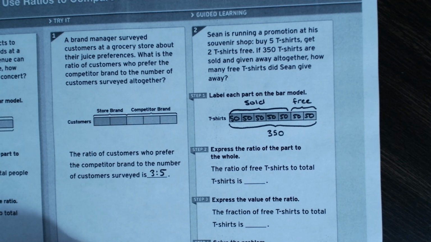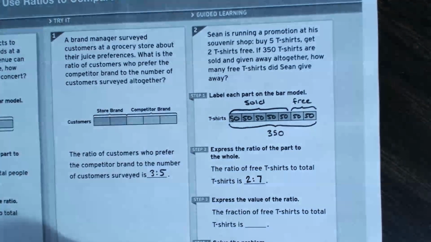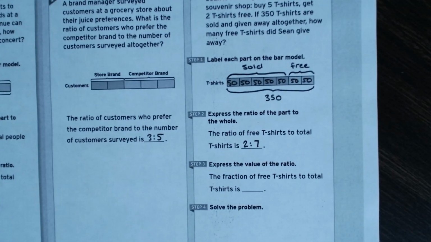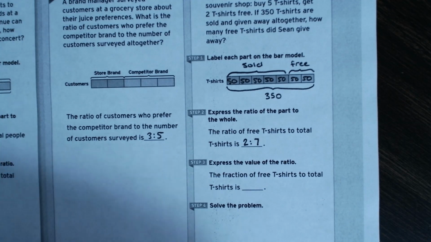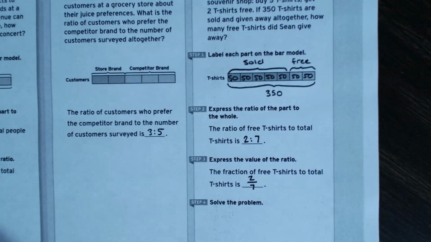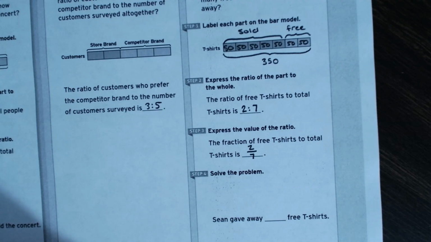The ratio of free t-shirts to total shirts that were moved, well, there's 2 free t-shirts for every 7 that were sent out of the store. Does that sound fair? The fraction of free t-shirts to total t-shirts is just 2 over 7. We've not worked with fractions quite yet. That's the page that we skipped. If the ratio is 2 to 7, the fraction is 2/7.